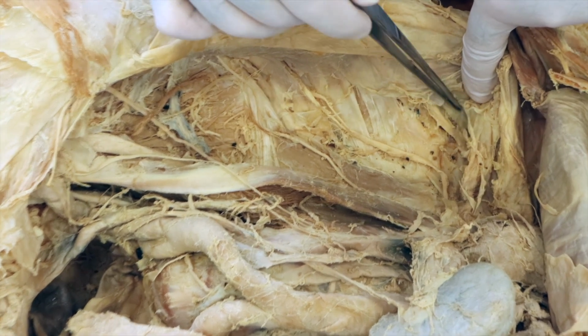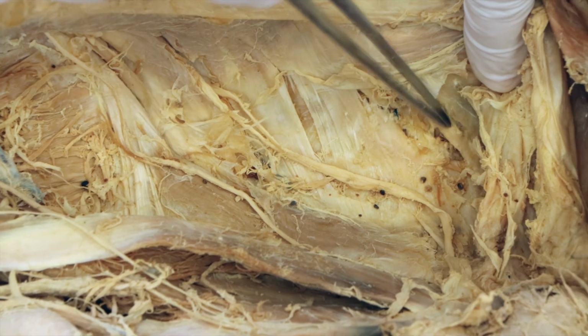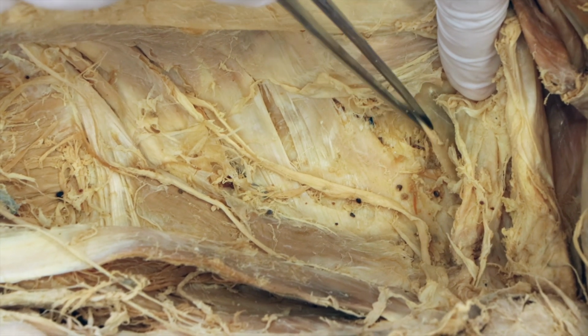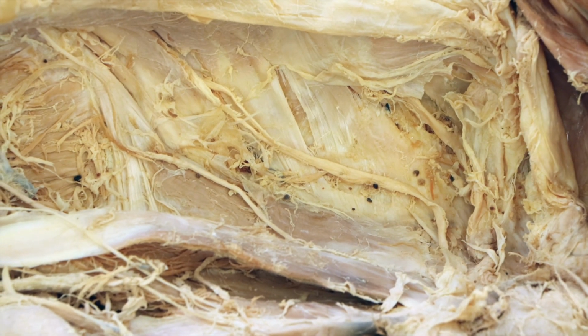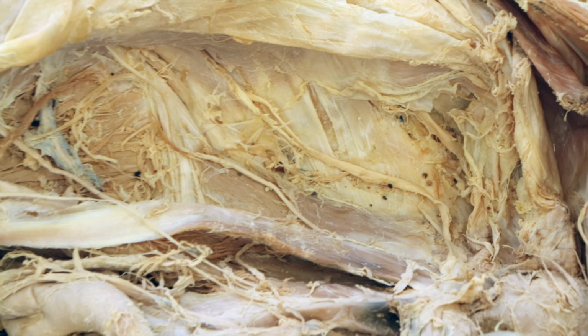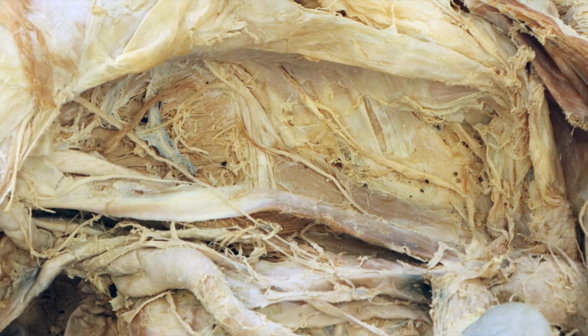Here is rib number 12, the last rib, and under that is this nerve, which is called the subcostal nerve. The lumbar plexus generally gives 6 major branches that one by one we are going to discuss.